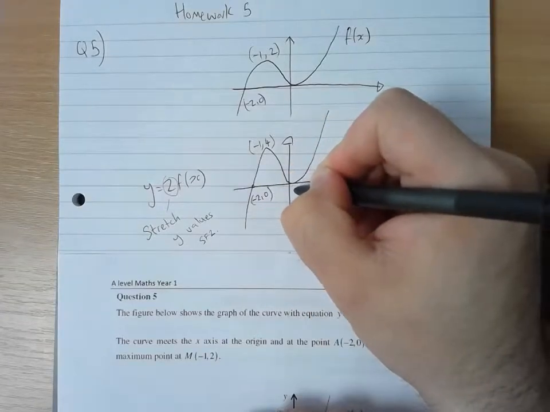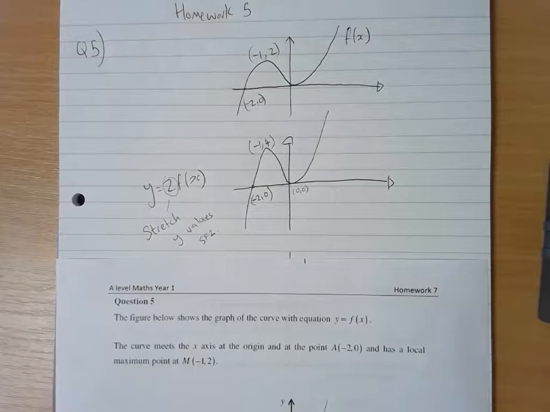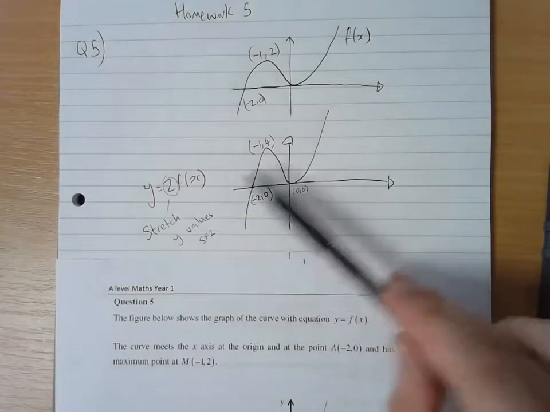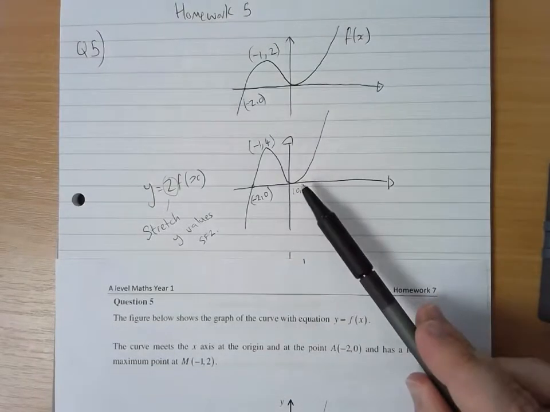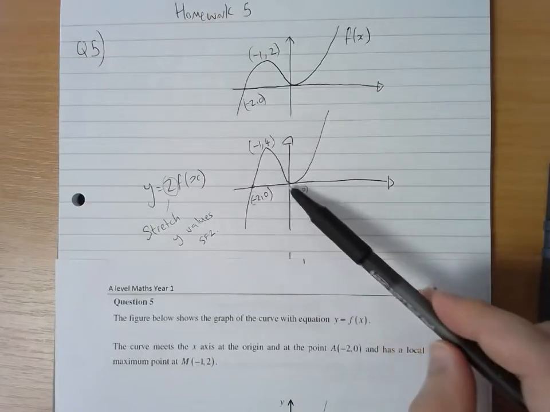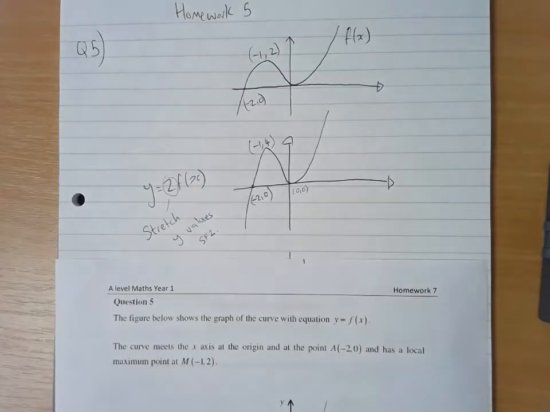And this point here is still at 0, 0. So we worked out what the stretch did and drew it on the axis. They don't need to be works of art, they don't need to be that accurate, but it does have to have the same shape, because that's the first mark in the question, and the right points, that's the second mark.